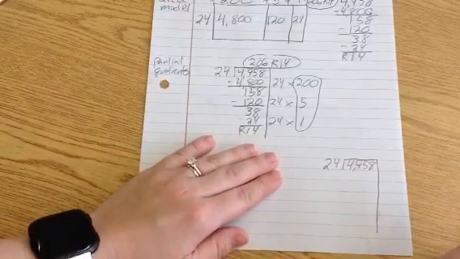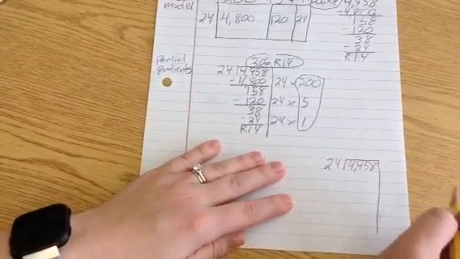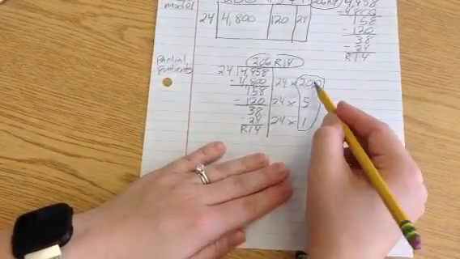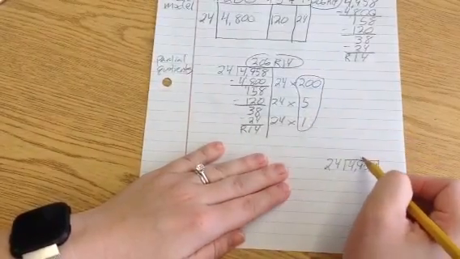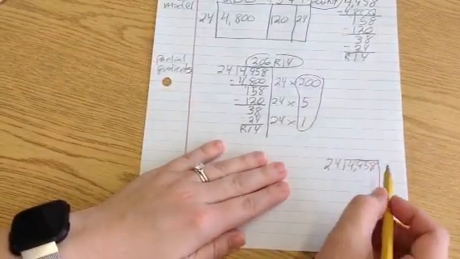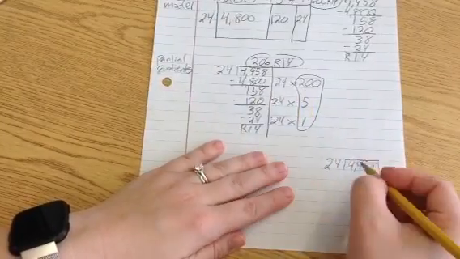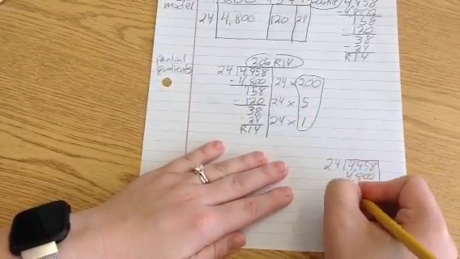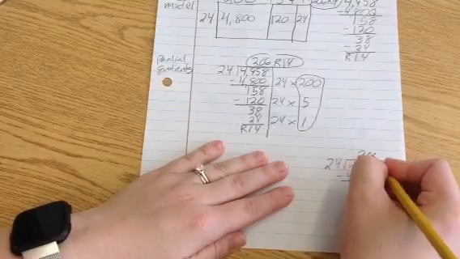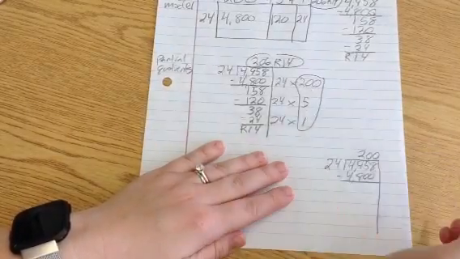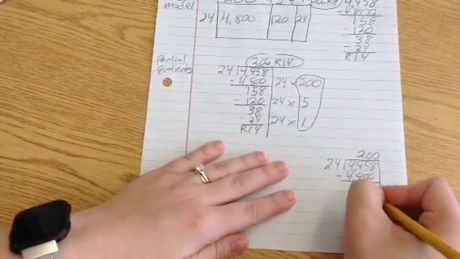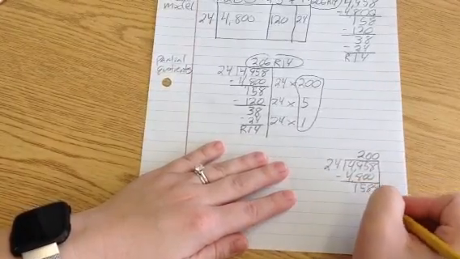So again, we're setting it up the same way. This time, instead of recording my numbers off to the side, I'm going to record it above. So I'm going to do 24 times 200 gets me to my 4,800 again. But I'm going to write my 200 up above instead of off to the side this time. So that gets me to my 158.